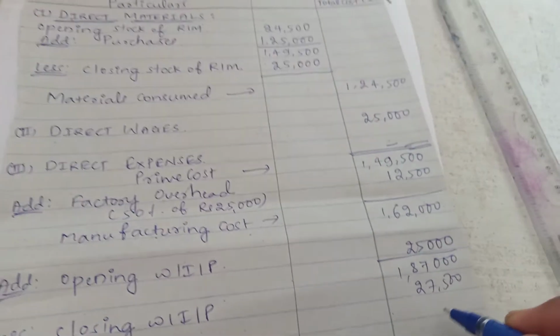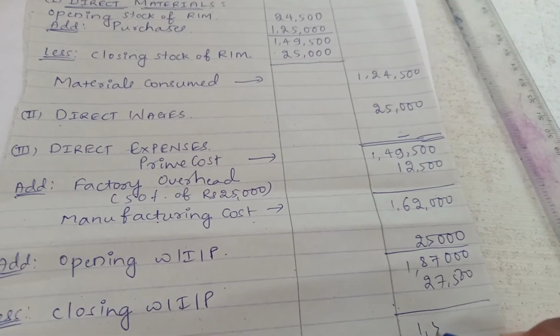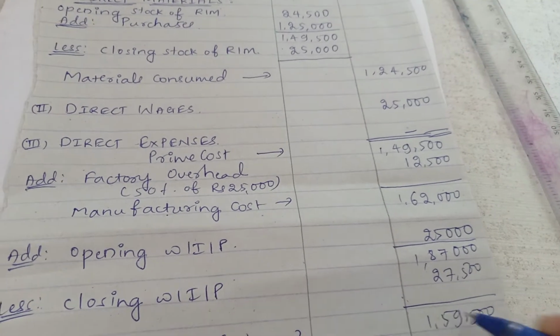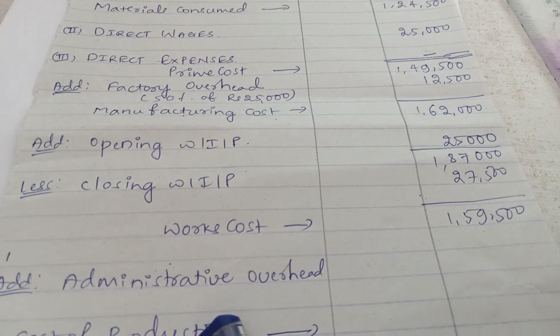We will get 1,59,500. So that is nothing but the works cost.